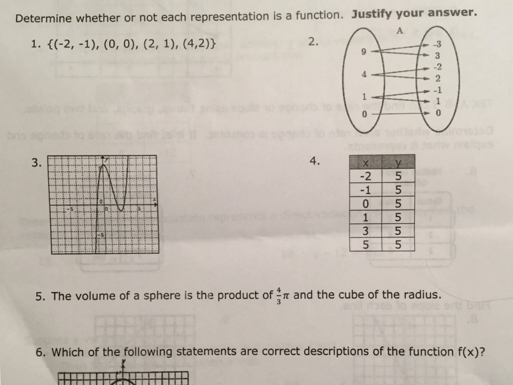This is a reteach for the function, slope, and direct variation test. So remember to do your test corrections. You need to write down the answer that you got, and then the answer it should have been, and then you need to show your work, rework the problems, and explain what you did wrong.